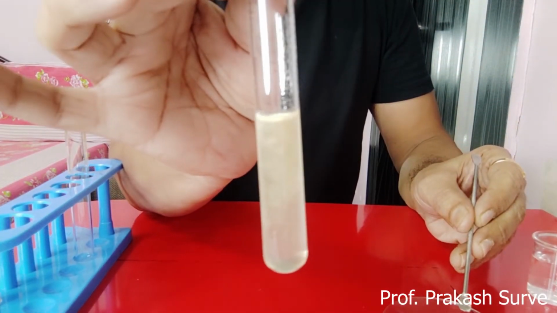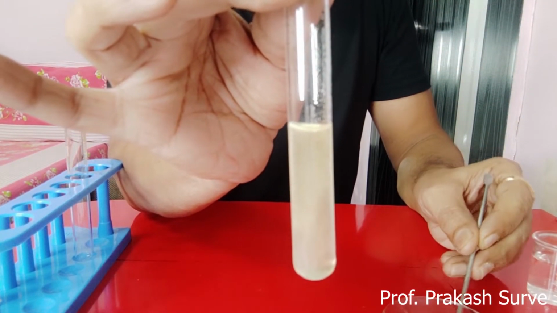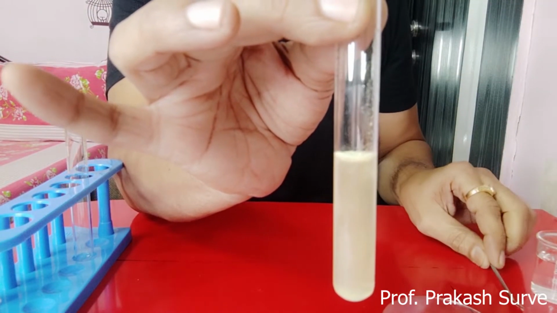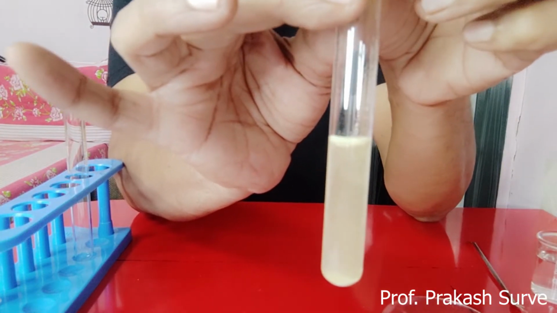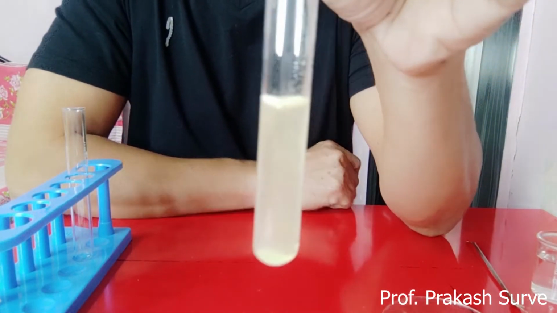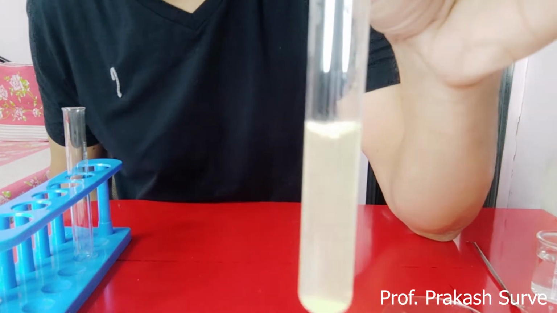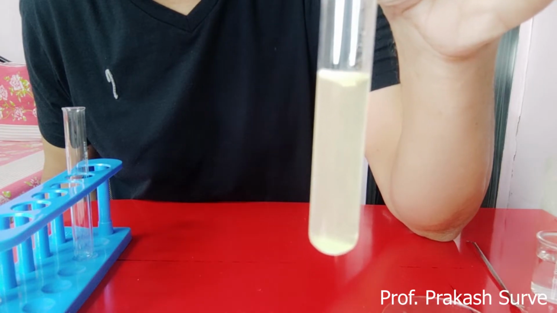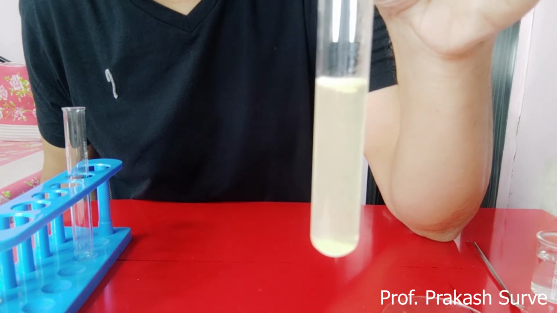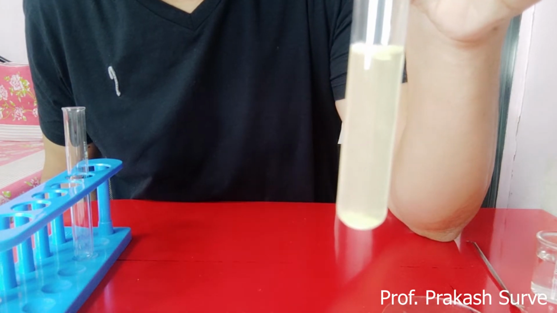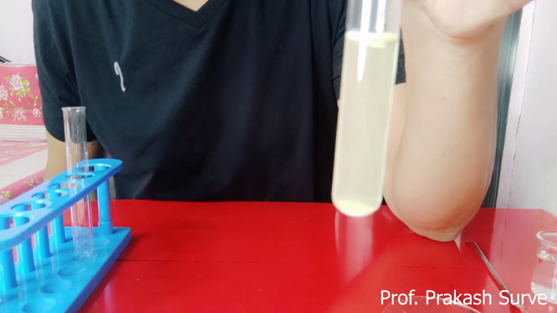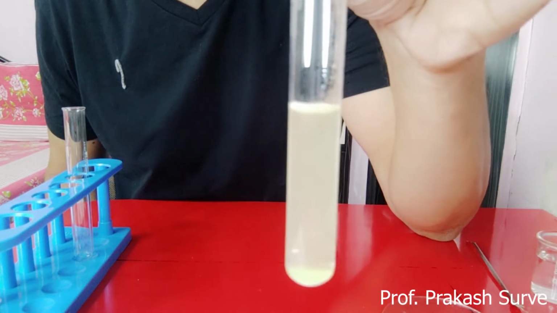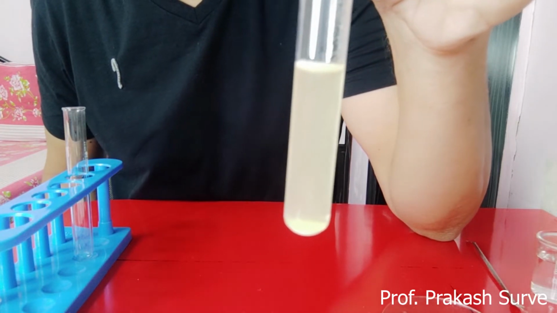So what we observe here is that the sulfur powder sinks down. This is the urine sample we are testing. You can check how this sulfur powder is going down. Slowly all the particles of the sulfur powder are going down.